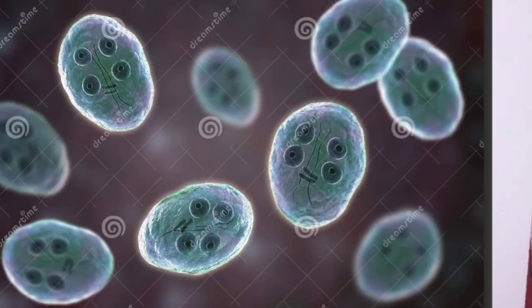Now we know that environment never remains the same. So it's a challenge to survive the unfavorable conditions. Some protozoans have devised a mechanism to face the unfavorable environmental condition. What they do is secrete a protective covering outside their body, and this process is called encystment, and the whole structure is known as cyst.